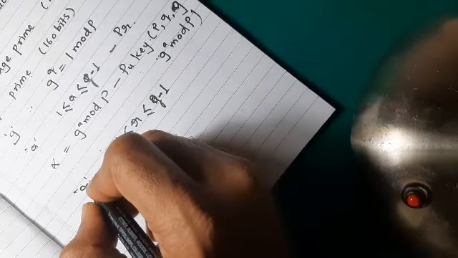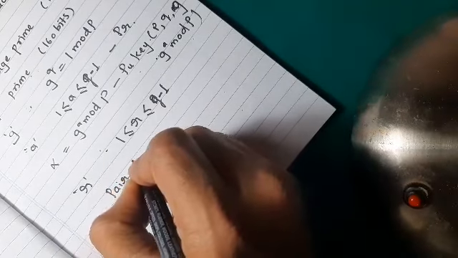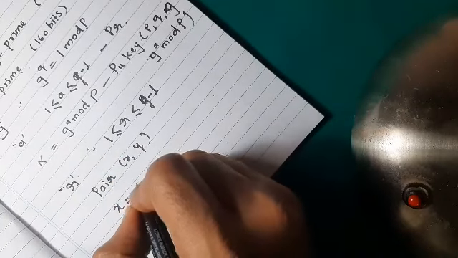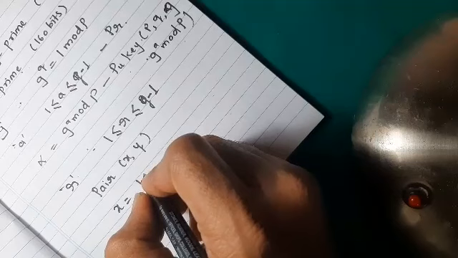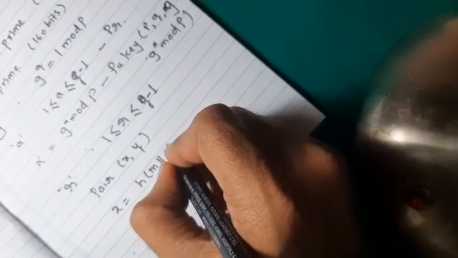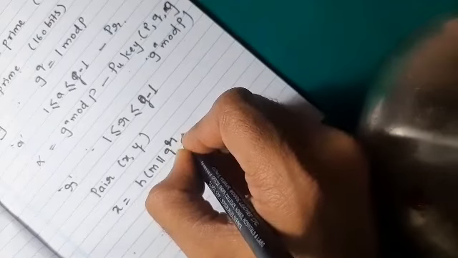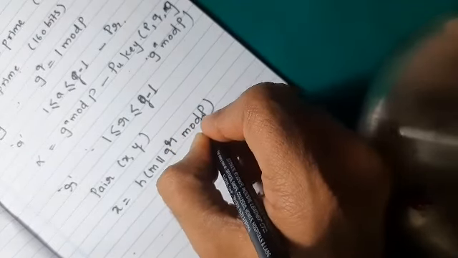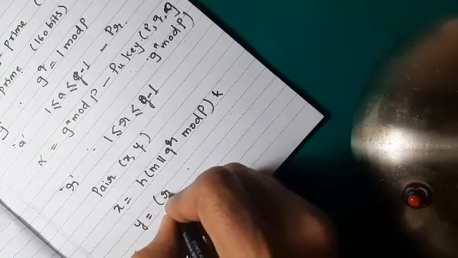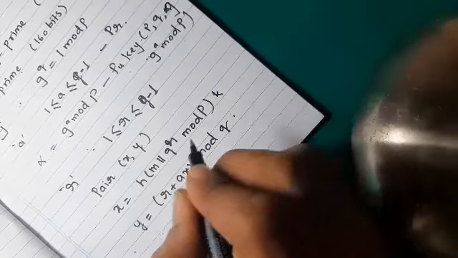Then Schnorr's signature is the pair (x, y), which is obtained as follows: x is equal to h of m concatenated with g raised to r mod p, and y is equal to r plus ax mod q.